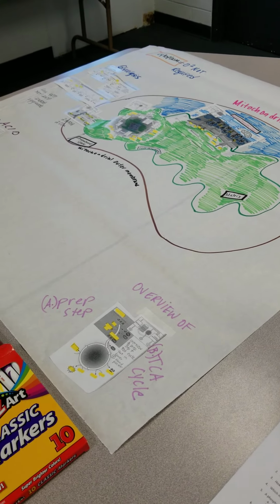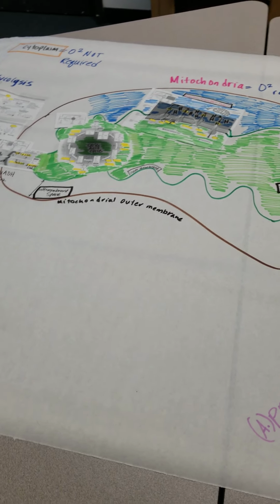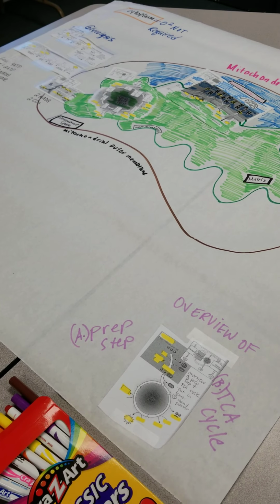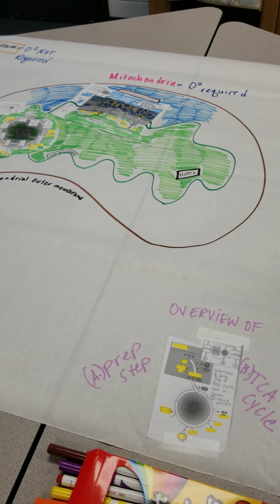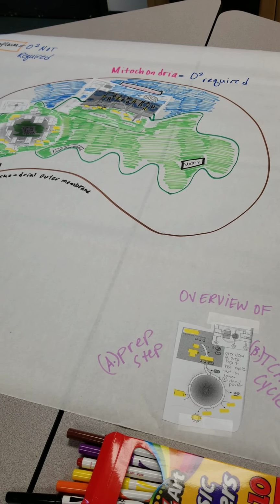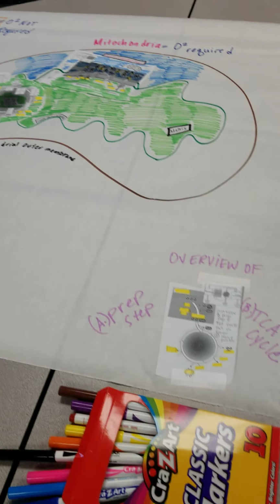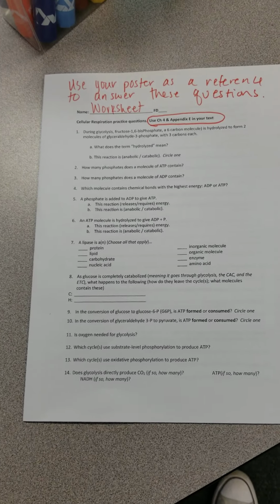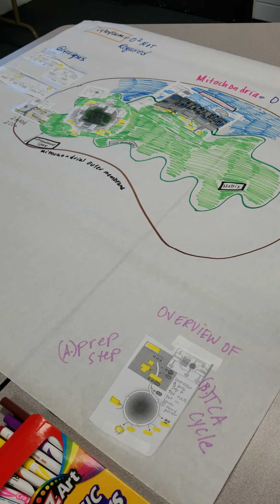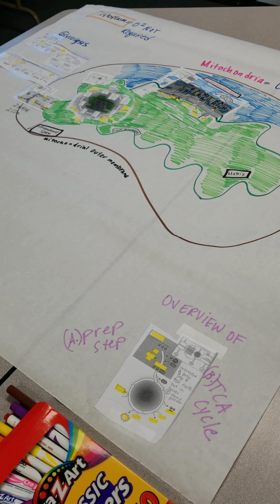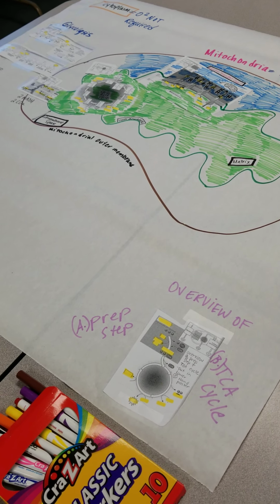This assignment is called your cellular respiration poster. We will have a quiz over the cellular respiration poster. We're doing this as part of a lab for cellular respiration, the material that we're covering in lecture. You will be able to use this poster and this packet for a Kahoot quiz that we're going to have the week following the week that we make the poster. So there'll be a Kahoot quiz.